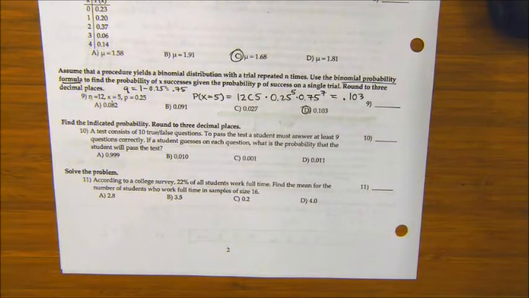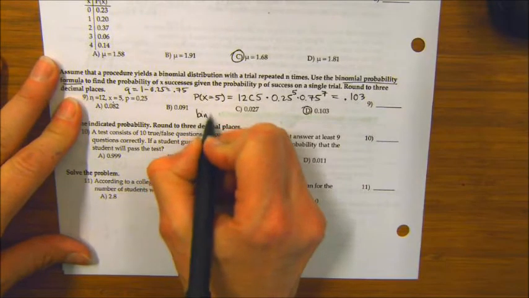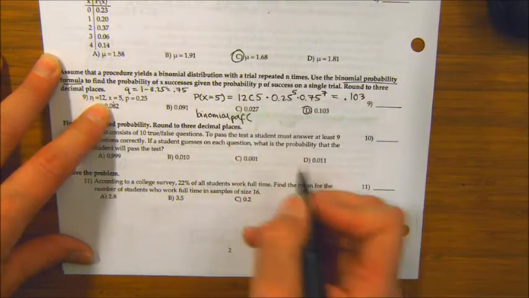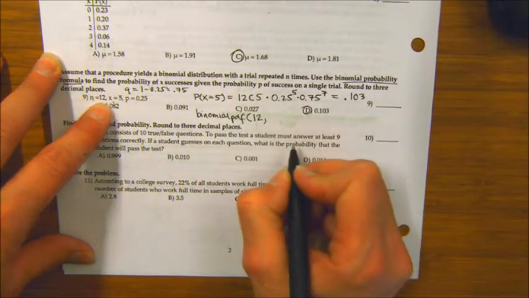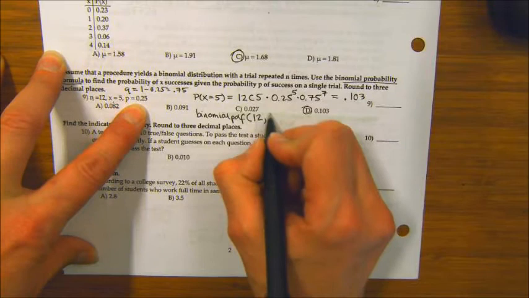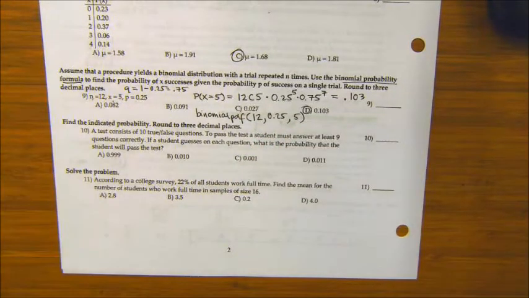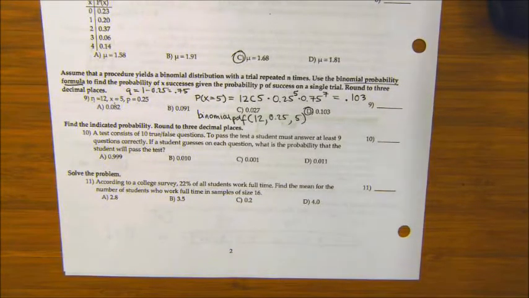So it's choice D, 0.103. If it didn't specify to use the binomial probability formula, we could have used the binomial PDF, right? So you can check your answers. What is N? 12. What's P? And then X. So maybe on your own, go check that answer and make sure it's the same. If it doesn't specify how to solve it, you can use the binomial PDF instead.